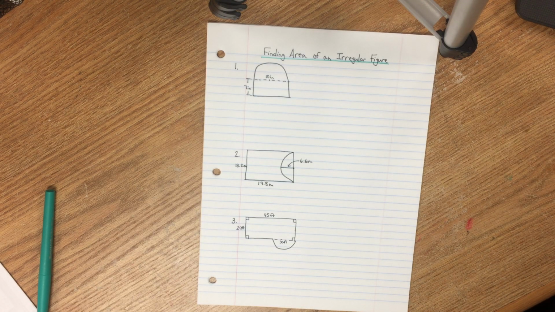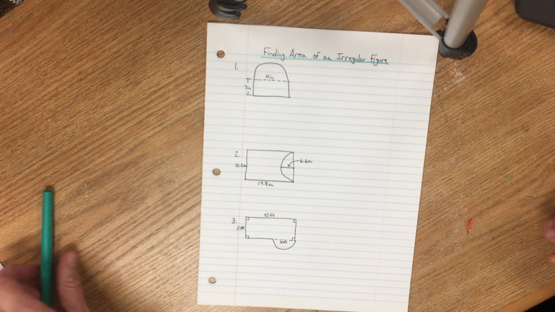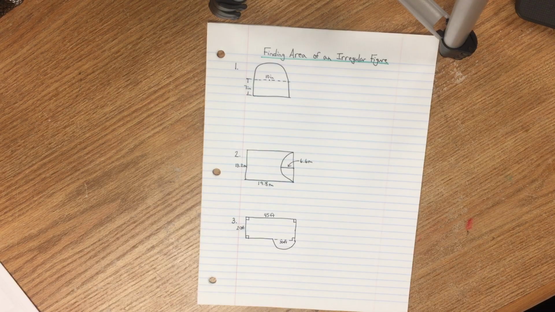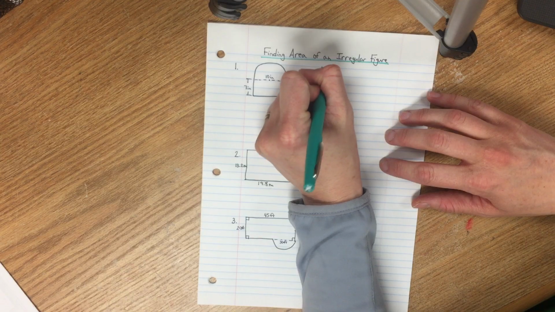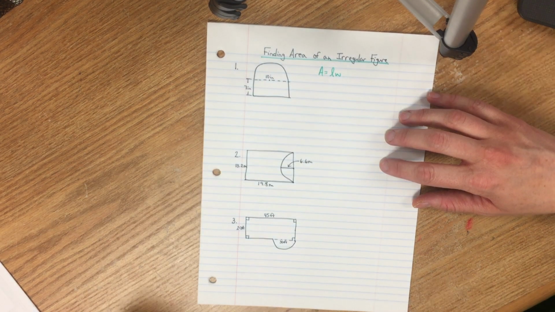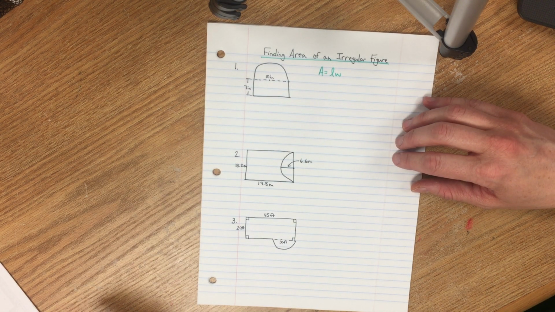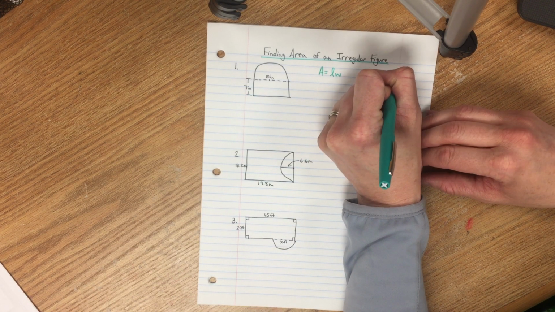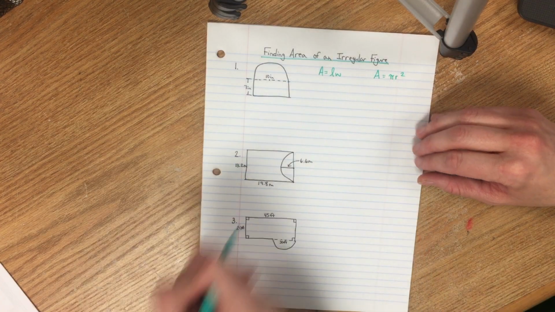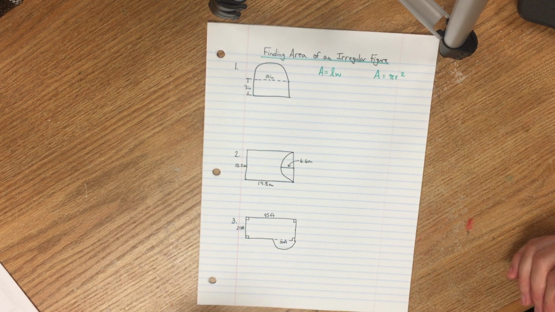Okay, today we're going to talk about finding area of an irregular figure. So if we have a figure like this, we can actually find the area by combining the two formulas that we've talked about. We've talked about how the area of a parallelogram is length times width, and how the area of a circle is pi r squared, okay? And I can take these two and put them together to find the area of this figure.